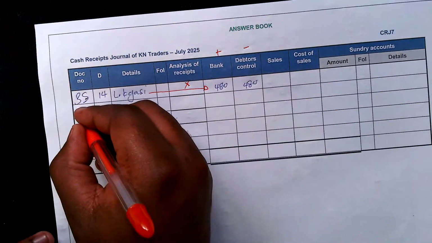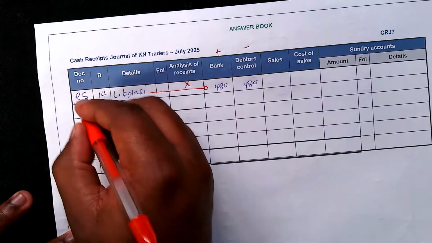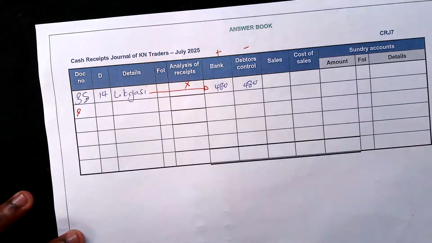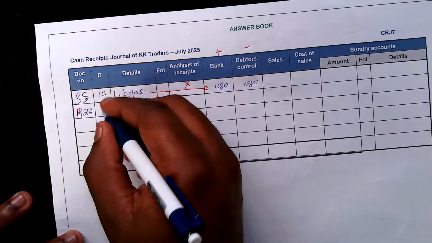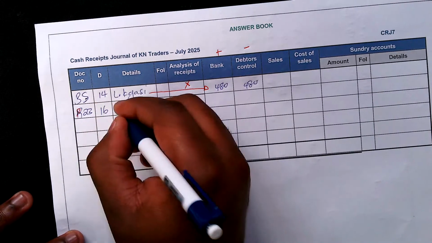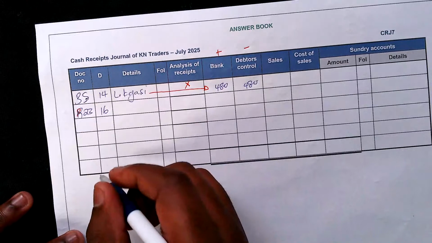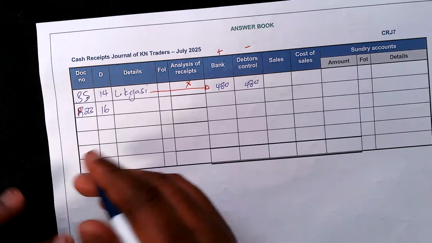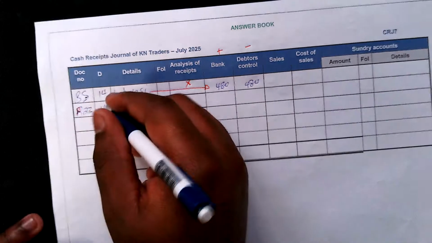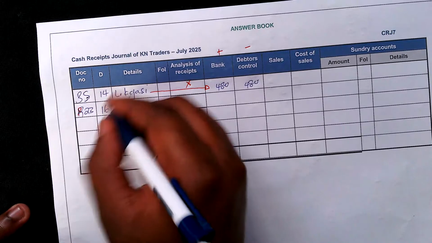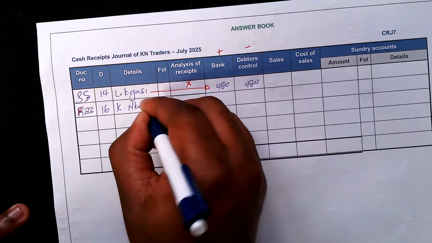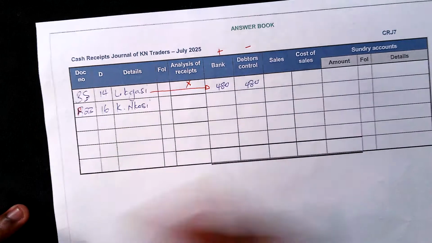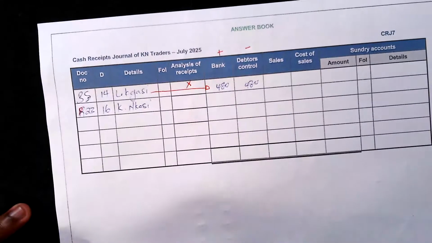So it's going to be the receipt number, R23, day 16. You can write the name of the owner, or you can say cash, whatever the detail might be. So I'm going to write K Nkosi, because I don't have space here. K Nkosi is Kiratile Nkosi. Remember, that's the name of the owner.